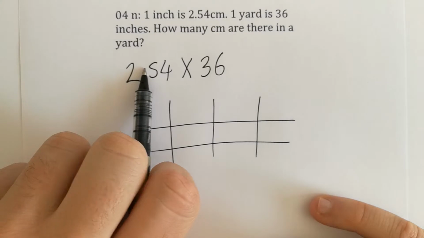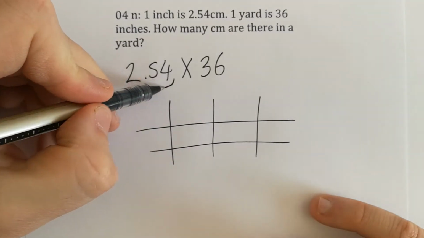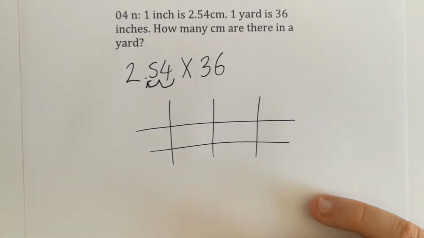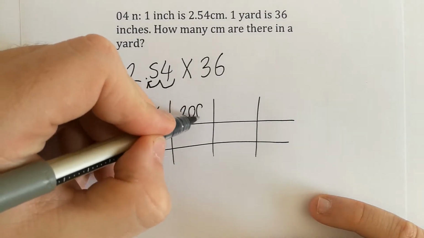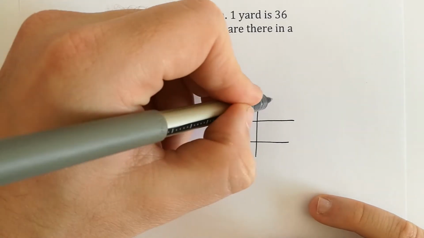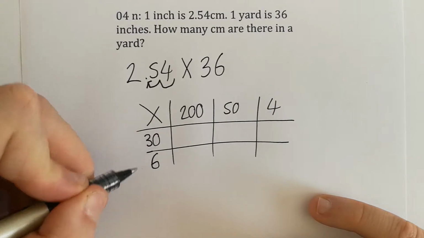Now when it comes to this multiplication, we've got 1, 2, 3, and then 2 that way. We can just view that as 254, but our decimal point has been moved twice. Just put our times in. You've got 254 and then 36.